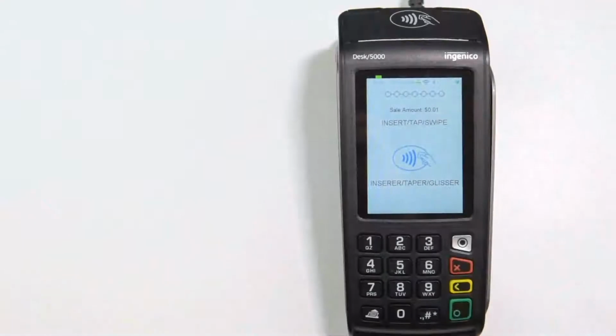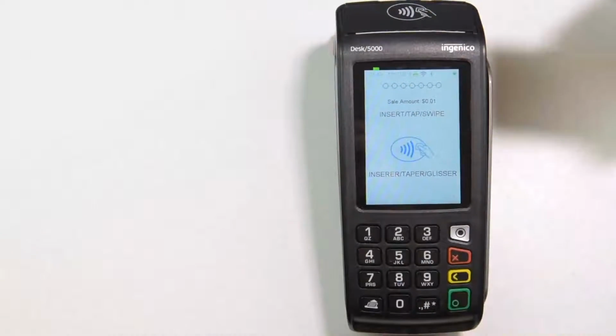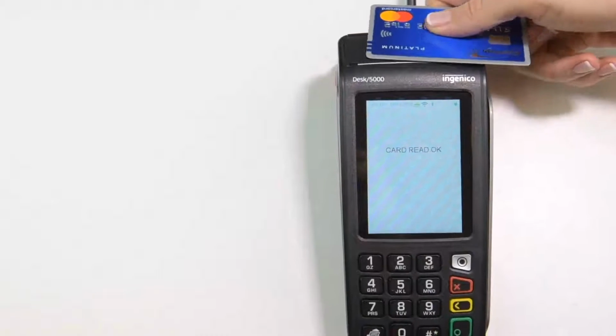While processing a sale, you can also use a contactless function. Just tap your card at the top of the terminal, not on the screen, and you are good to go.